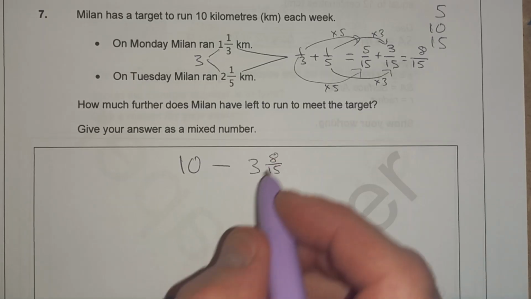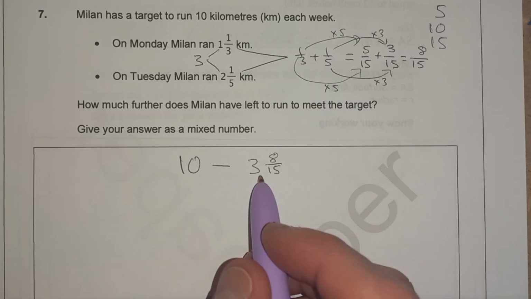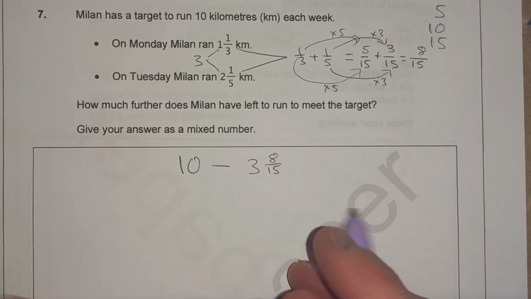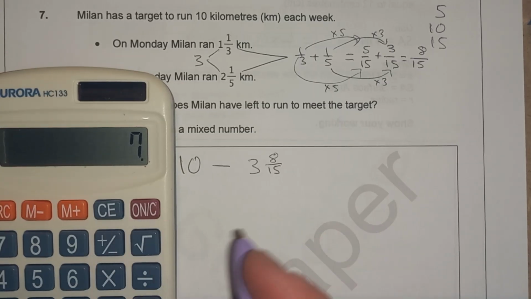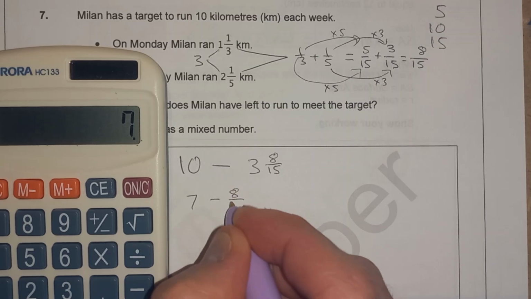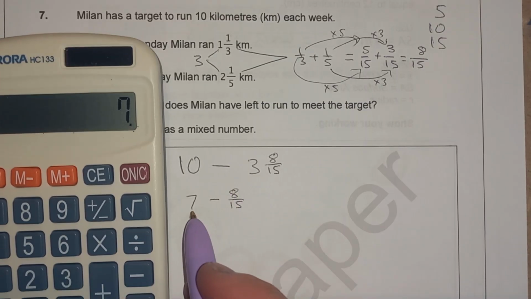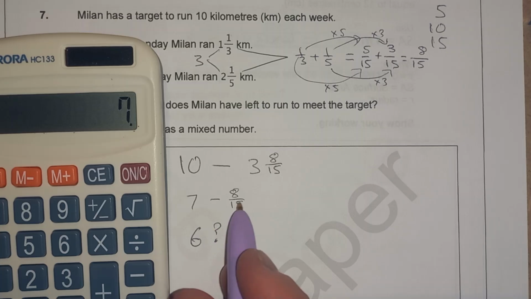Okay, so let's, how should we do this? Well, if we count back from 10, or if we take 3 off of 10, that leaves us with 7. So what we want is 7 minus 8/15. Okay, this is less than 1, so it's going to be 6 and something. Okay, where this is a mixed fraction.